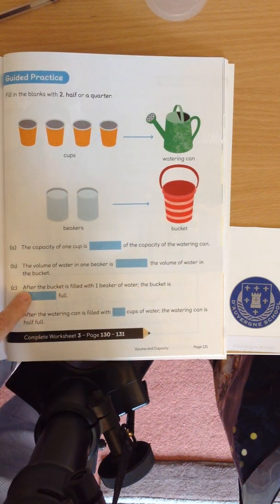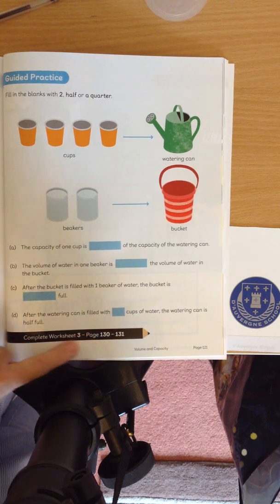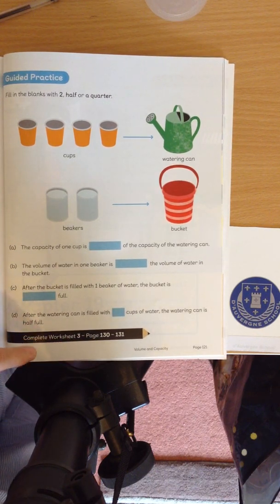in the bucket. Don't worry if you're struggling with this. It is quite tricky, but hopefully on the worksheet it'll give you some practice and you can watch this video again if you need to.